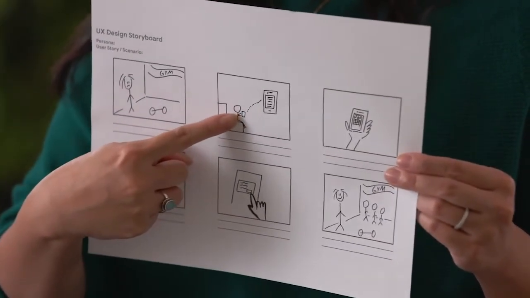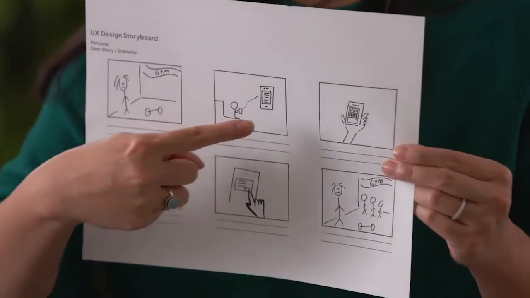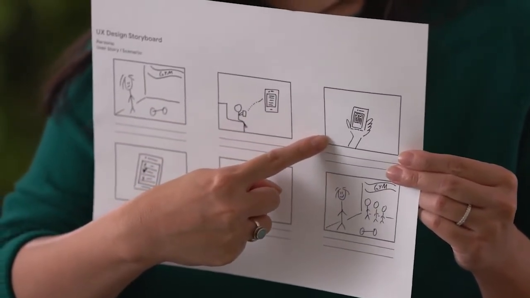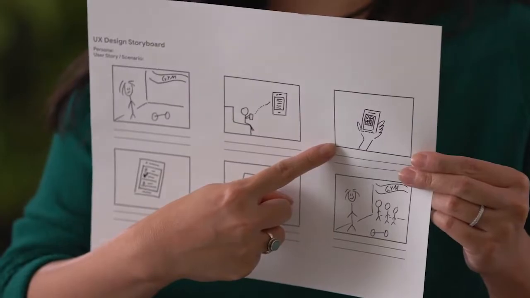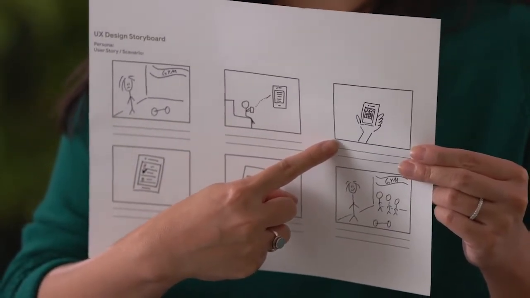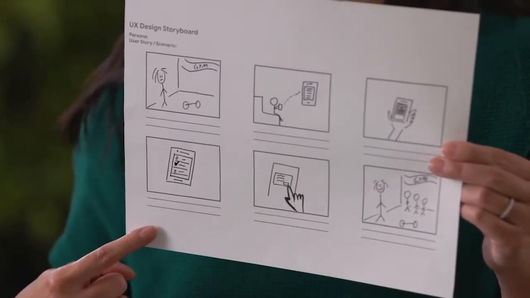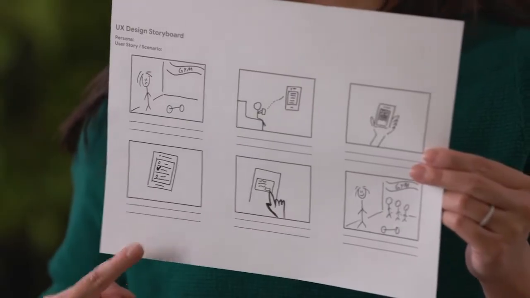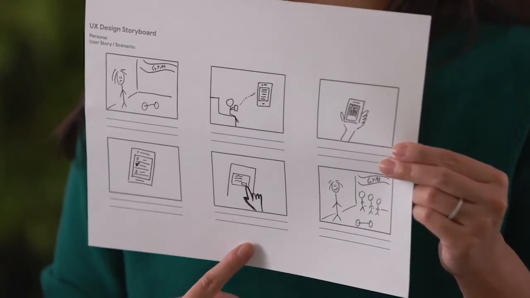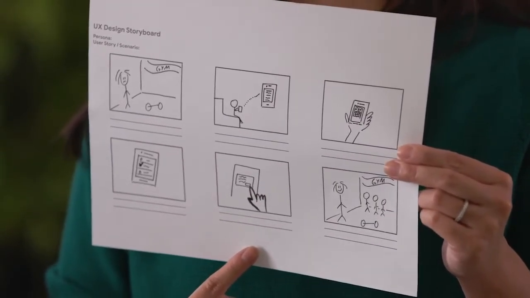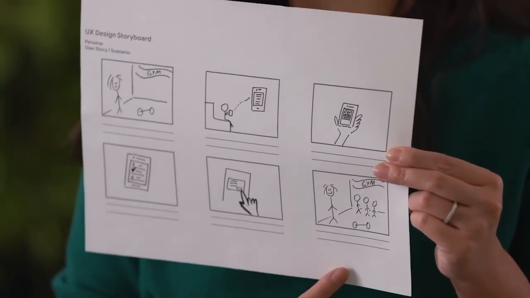In the second panel, Amal is sitting on his couch and opens an app on his phone. Next, in the panel on the top right of the page, I zoom in on the phone and show Amal looking at a calendar and selecting the date he wants to schedule a workout class on. In the fourth panel on the bottom left of the page, Amal selects a workout class. The fifth panel shows Amal on a confirmation screen and tapping a button to confirm his class. In the final panel, I sketched Amal smiling as he attends his workout class.